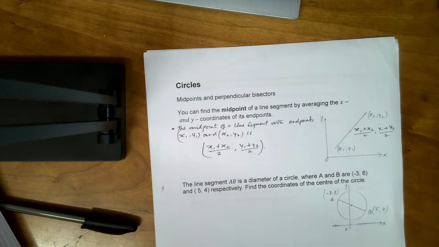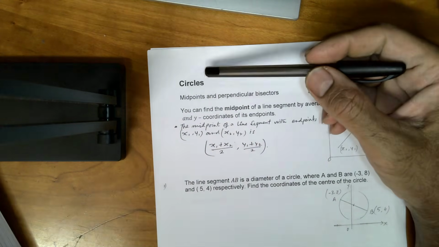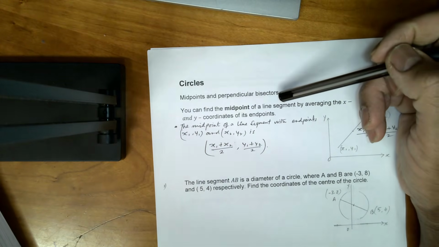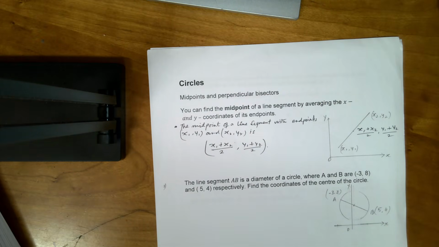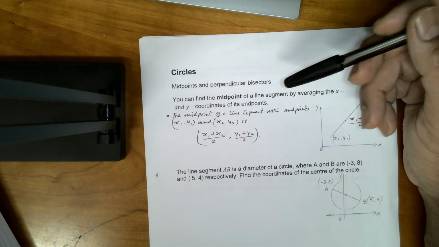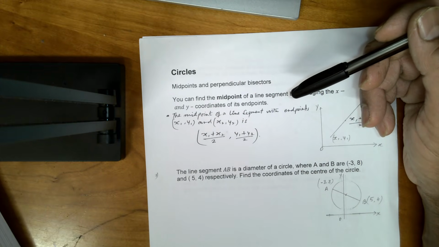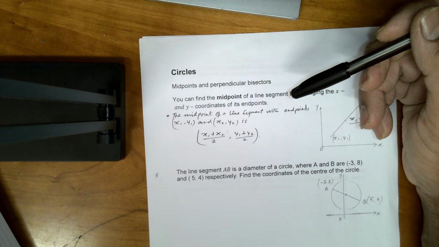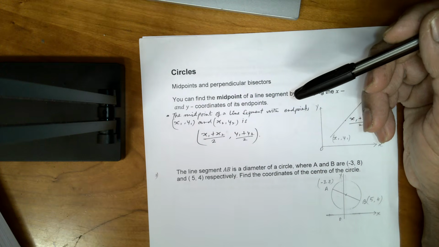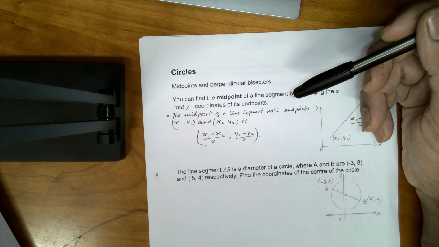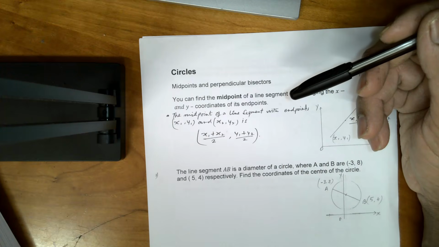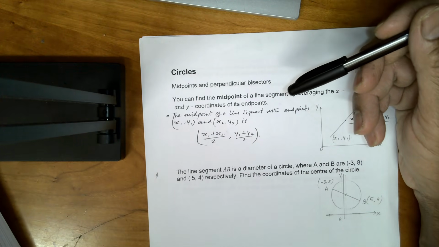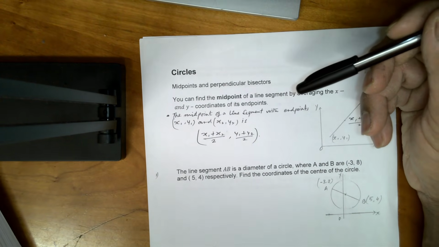In this video, I will explain circles, midpoints and perpendicular bisectors. Before I proceed with this, prior knowledge is required: finding the equation of the line passing through a pair of points, and a real solution to the two equations. Also, finding the equation of the line that passes through a point and is perpendicular to a given line. This is very important, so you must have that prior knowledge.